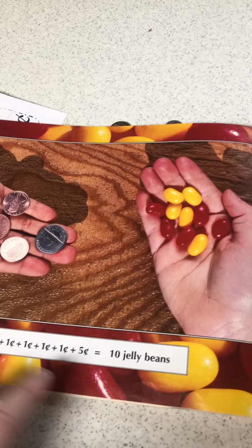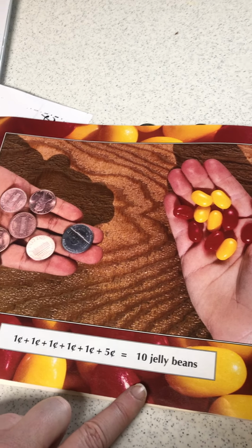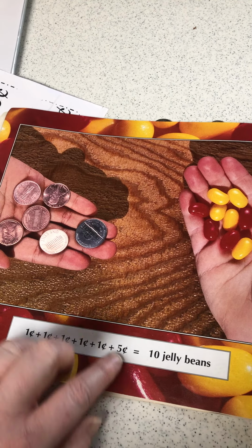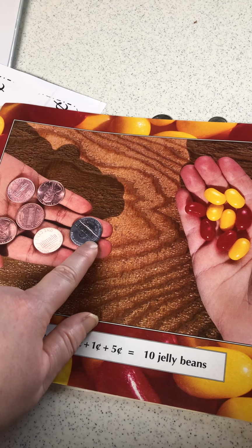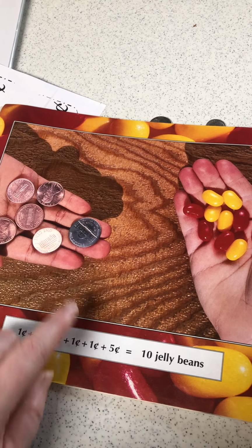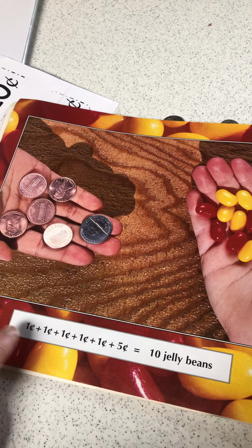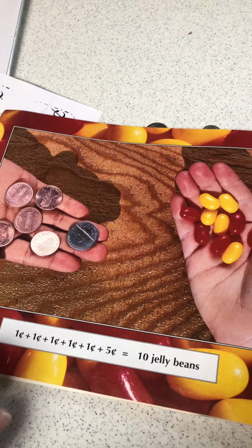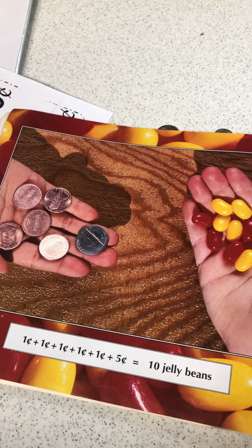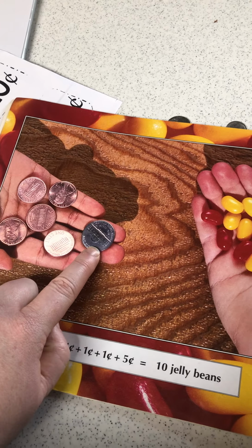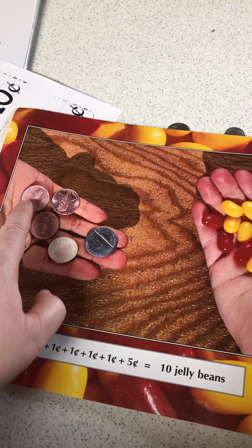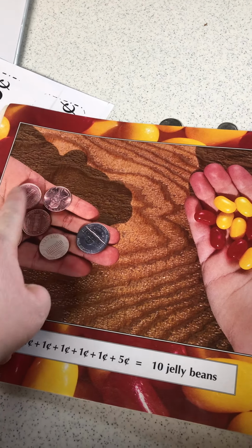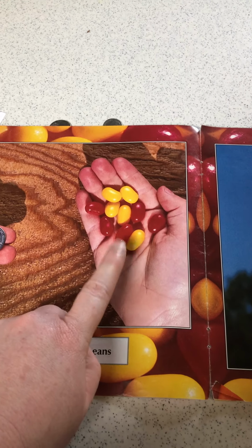Okay, this little girl wants to buy 10 jelly beans. And this is how she's going to make 10 cents. She's going to use a nickel. That's 5. And then she's going to use 5 pennies. 5 plus 5, that's a doubles fact. That makes 10. That's what we were looking for. 5, 6, 7, 8, 9, 10. So she has 10 cents, and she can buy 10 jelly beans.